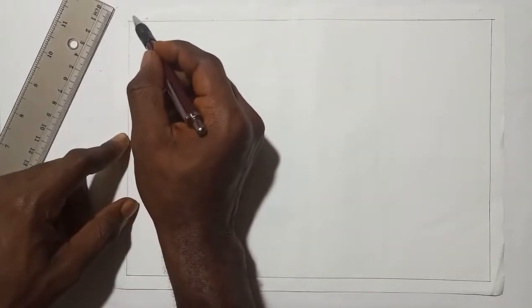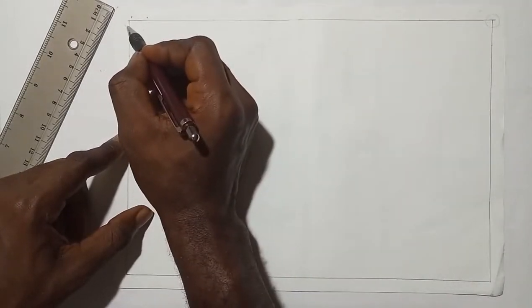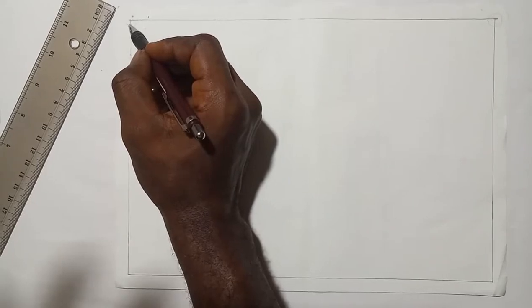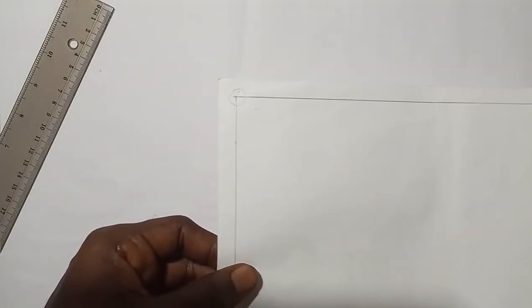Okay, now I'm going to show you the errors. There's an error here. This line is not supposed to stick out of the borderline, and here we are not supposed to have a double line. We're not supposed to have a double line there. So take note of those errors. Those can mark you down. Okay, and that is that for your borderline.